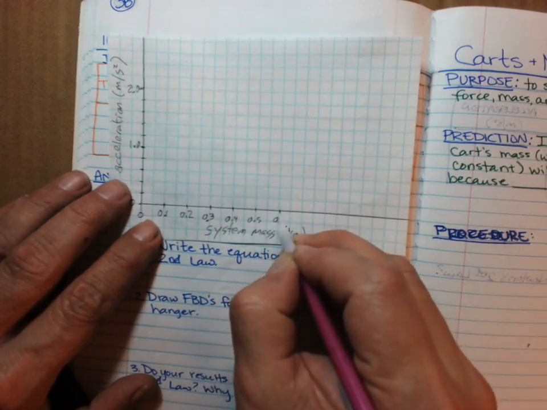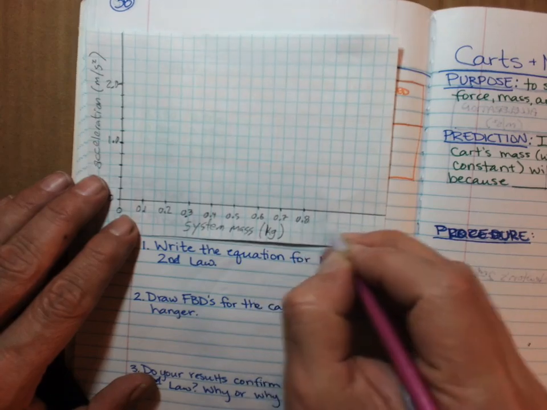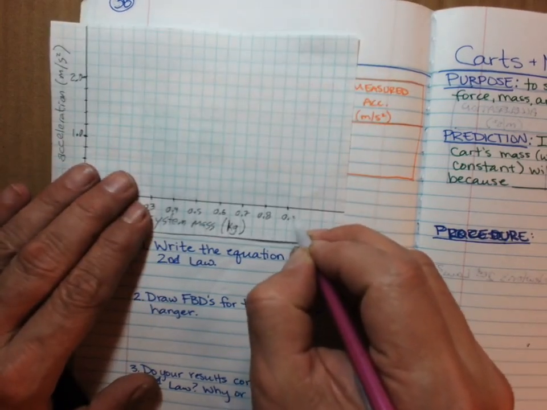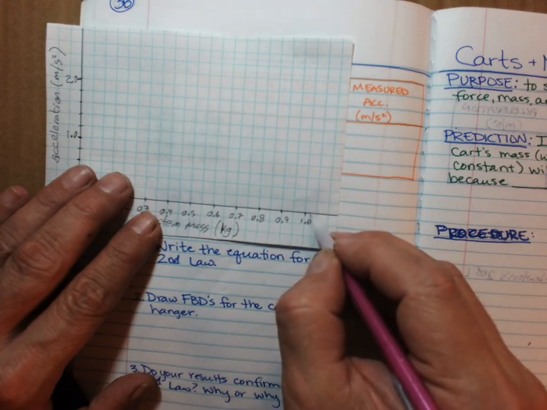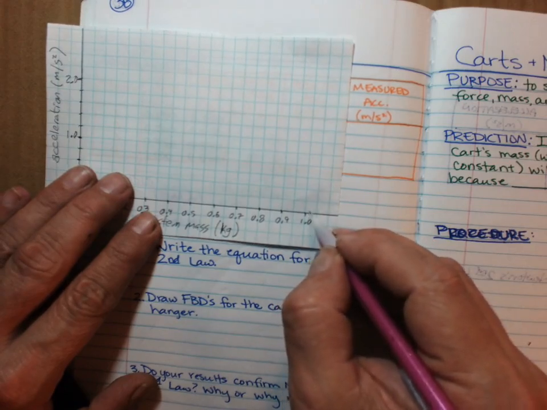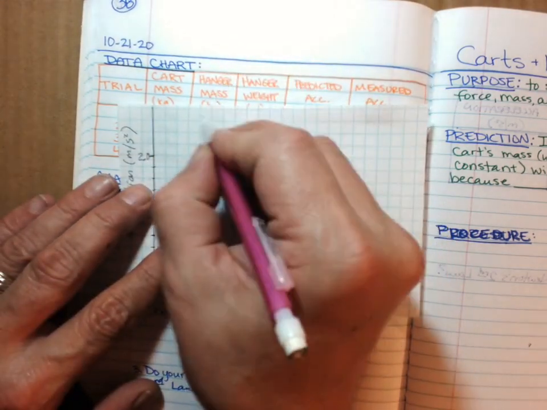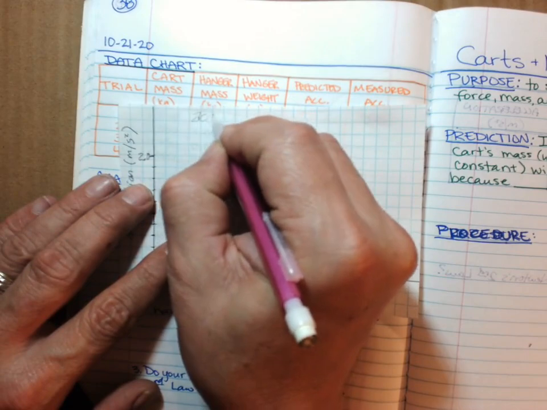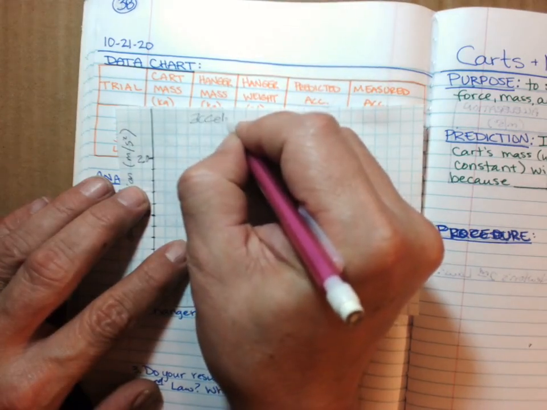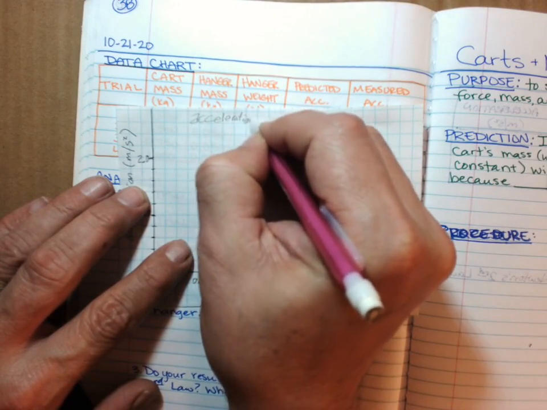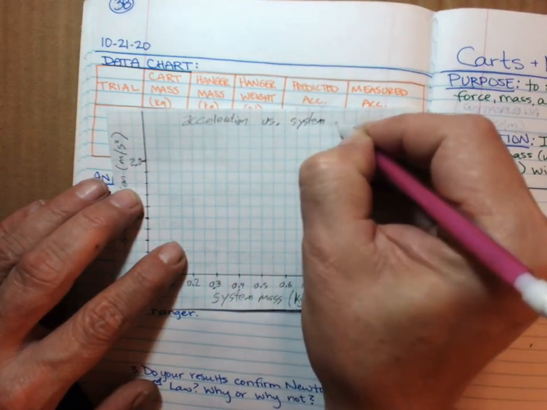0.4, 0.5, 0.6, 0.7, 0.8, 0.9, 1.0, and my last data point will be just a little bit past that, 1.05, so it will be just past that. We also need a title on our graph. All graphs need to have a title. So for this graph, the standard title would be just our axis labels, which would make it acceleration versus system mass.